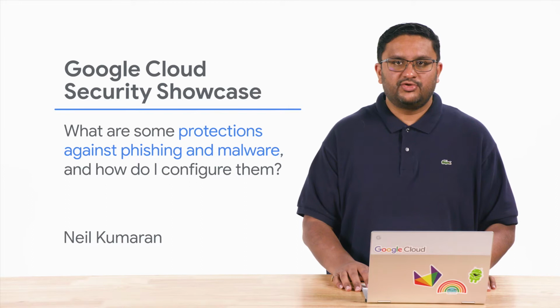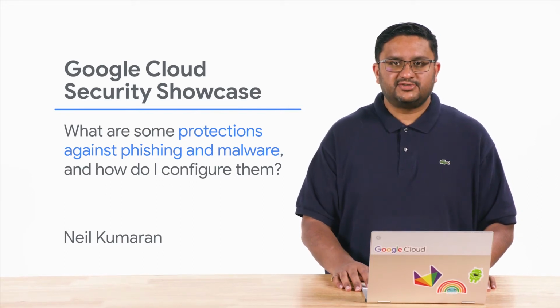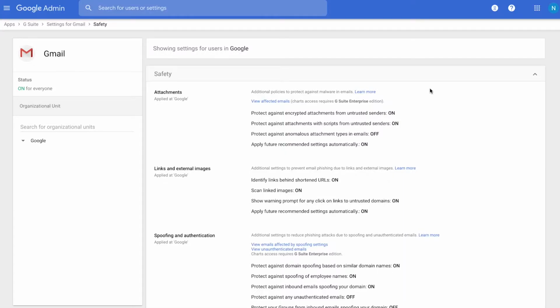Today, we'll be walking through one of the top questions we get from customers: what are some protections against phishing and malware, and how do I configure them? First, let's start with the advanced phishing and malware controls. You can find these settings by navigating to the Safety section of the Gmail settings in the Admin Console. The controls you'll find in this area allow you to enable protections for specific types of threats.